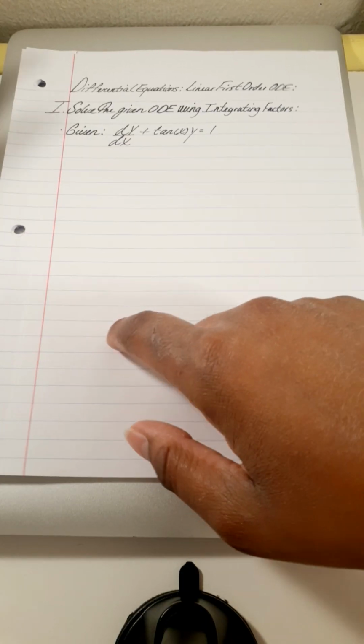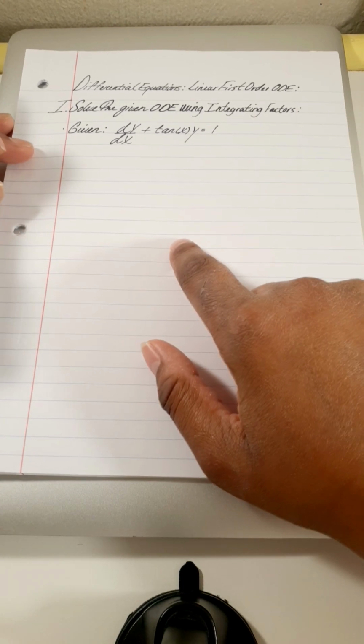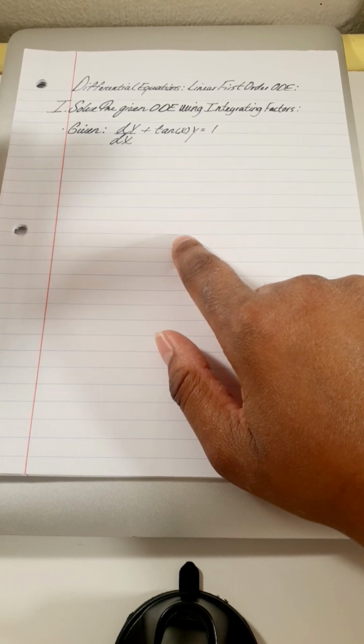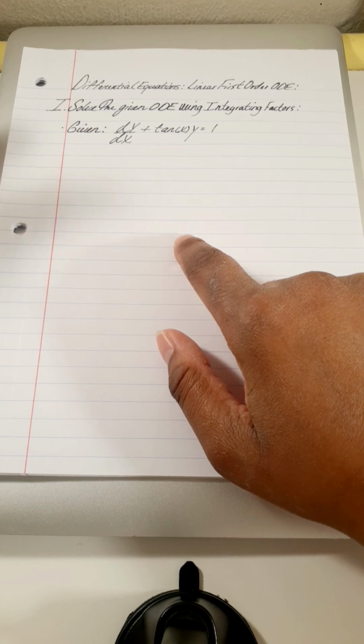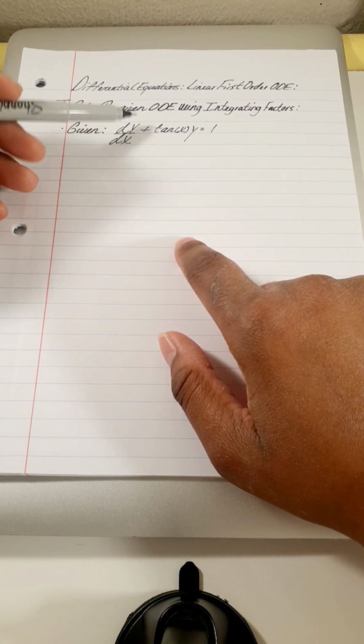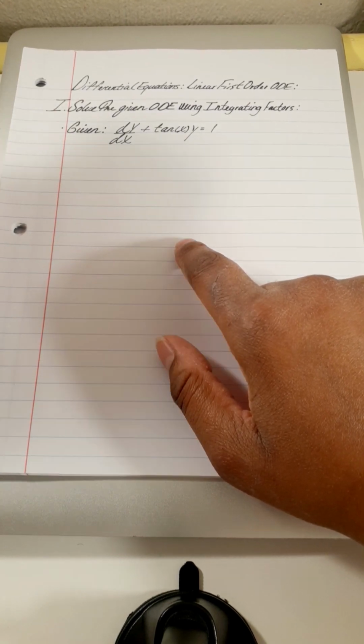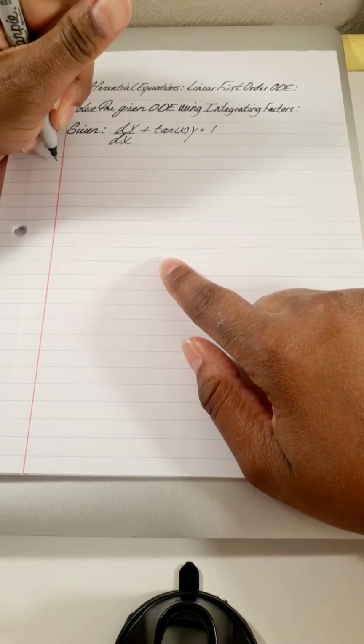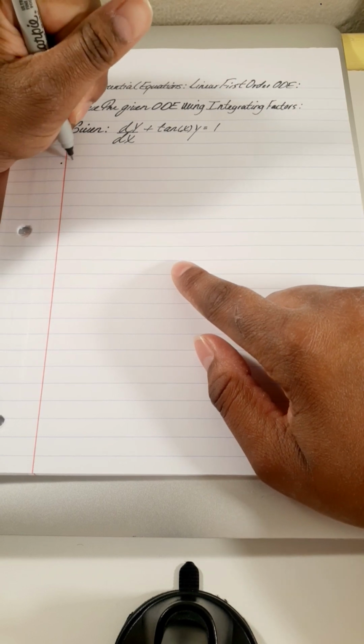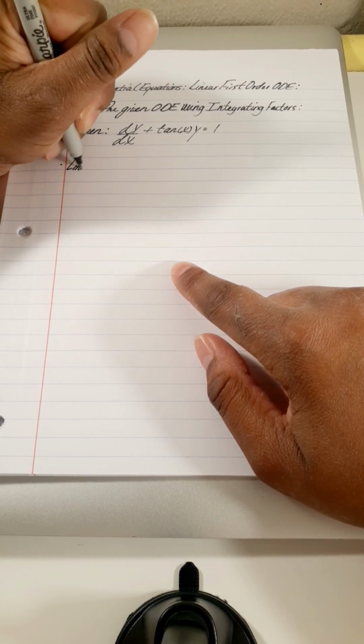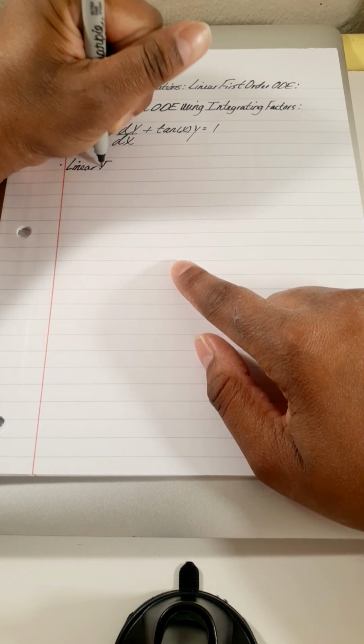Alright, what's up guys? In this video, we're going to pick up with some differential equations. We're going to be talking about linear first order ordinary differential equations and try to solve the given ODE using integrating factors. So we're given dy over dx plus tangent of x times y is equal to 1. So this is a linear first order differential equation.